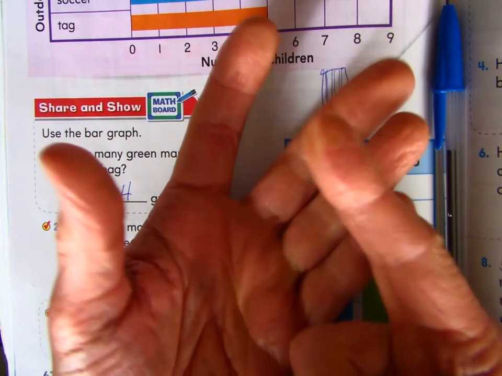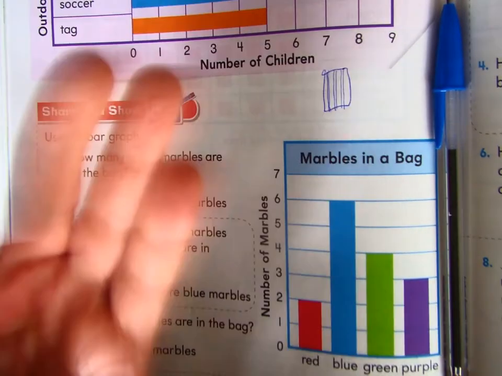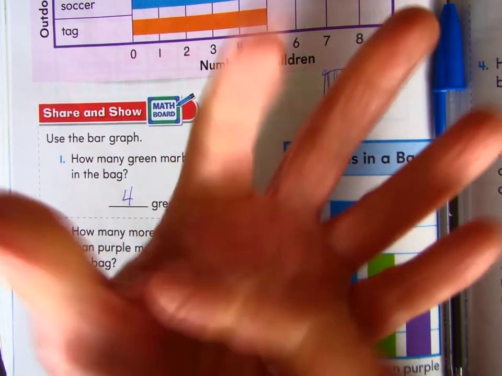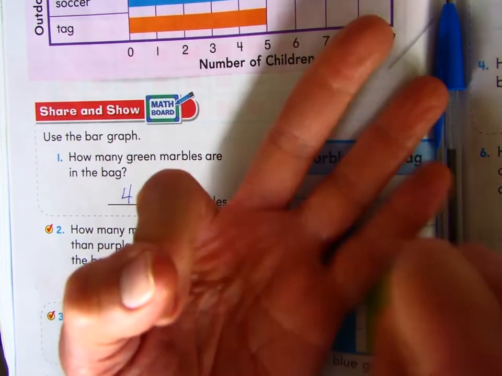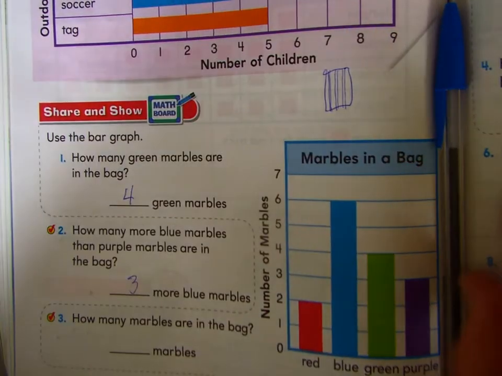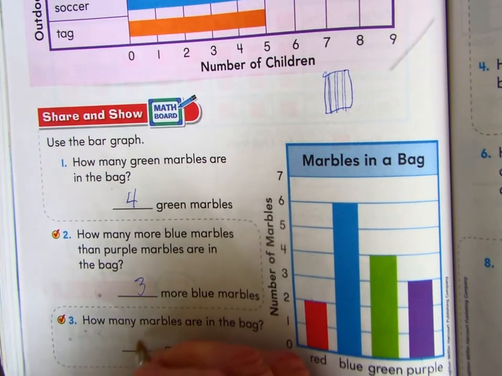6 take away 3 leaves 3 extra. The blue has 3 more. Here's the blue. Here's the purple. If we take away the purple, the blue has 3 more. We took away 1 blue for each of the purples. That left 3 extra blues.